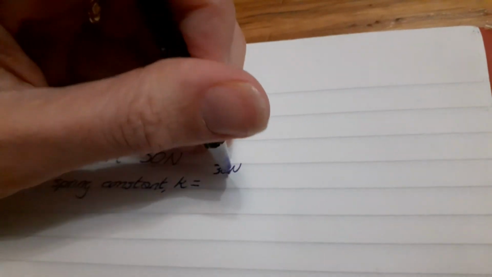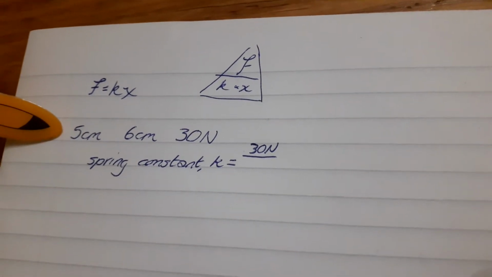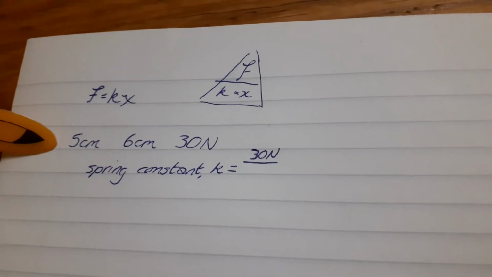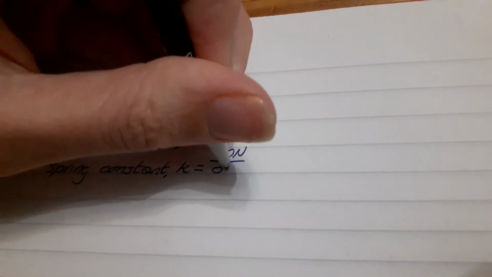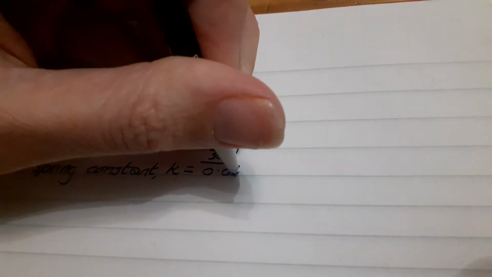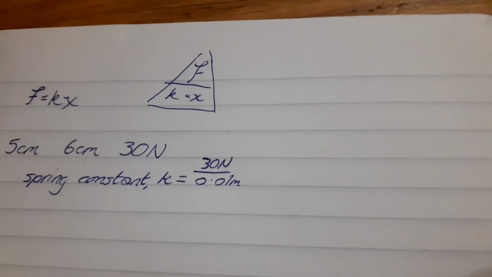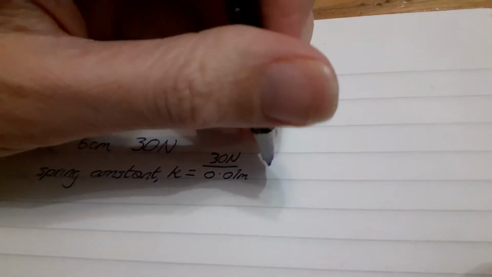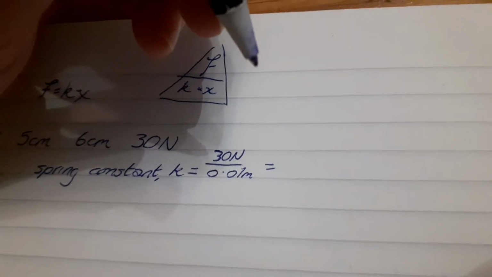So k equals our force of 30 newtons divided by, I've got to turn those centimetres into metres, haven't I? So 1 centimetre is 0.01 metres. 6 centimetres minus 5 is 1 centimetre. So I've got 0.01 metres because that's the difference between 6 and 5. Okay, so our extension is the difference, just the bit it's extended, which should give us, now you can do it on a calculator if you want, or you can do it in your head.